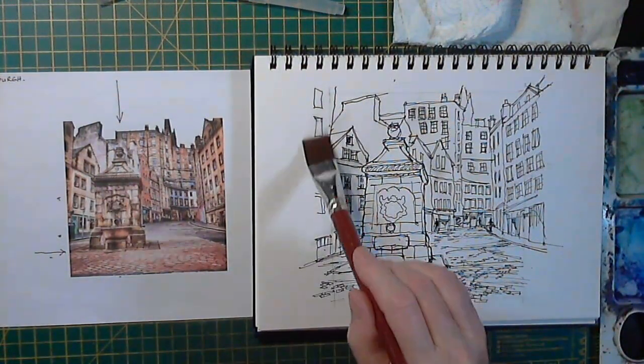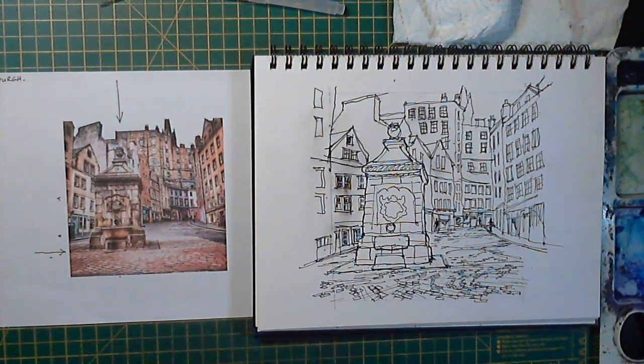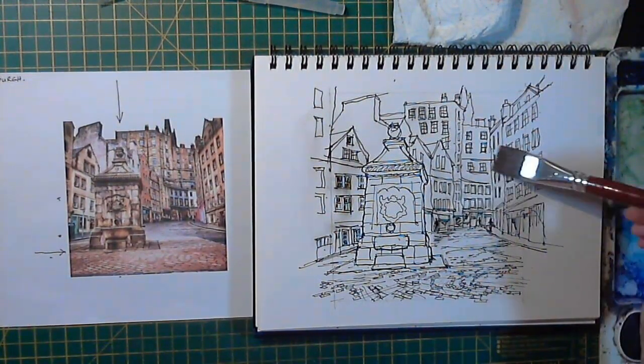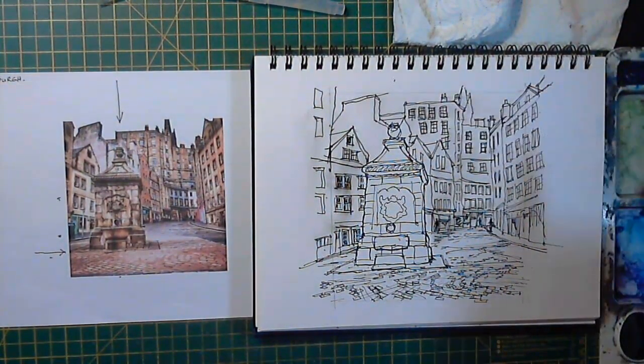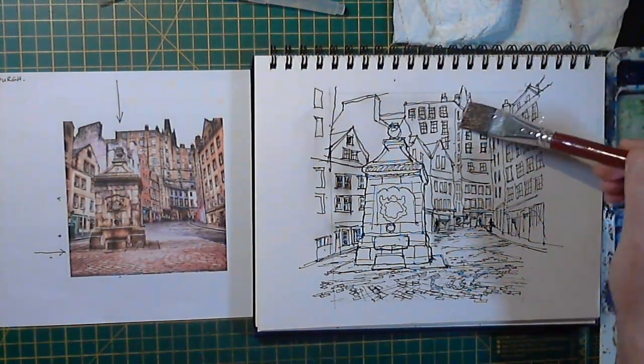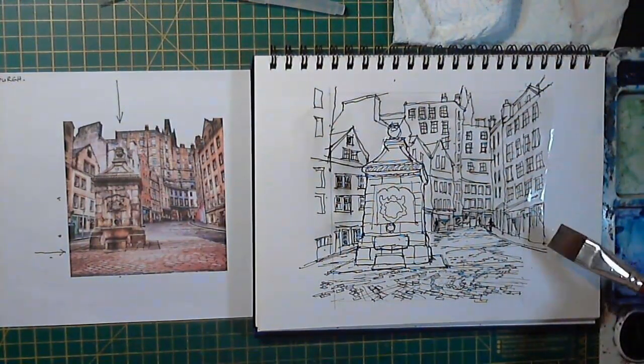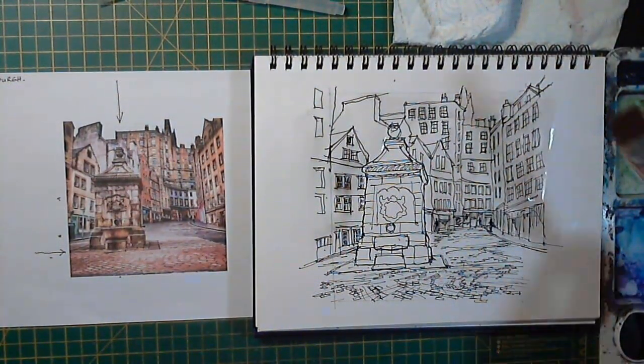This is supposed to be waterproof ink, black ink, but even so it still tends to smudge a bit. I don't know why, because it's actually calligraphy ink. Maybe I just haven't left it long enough. Right, let's have a look.